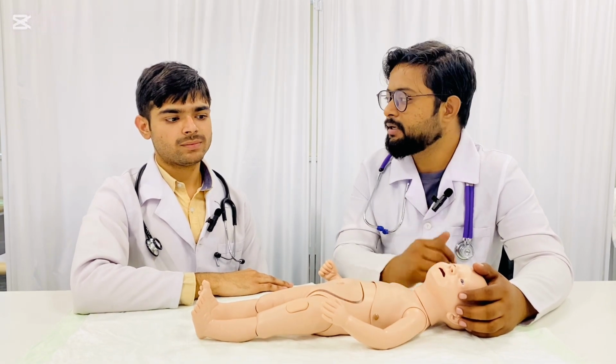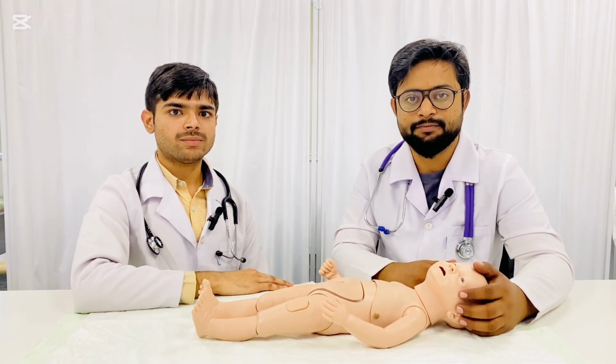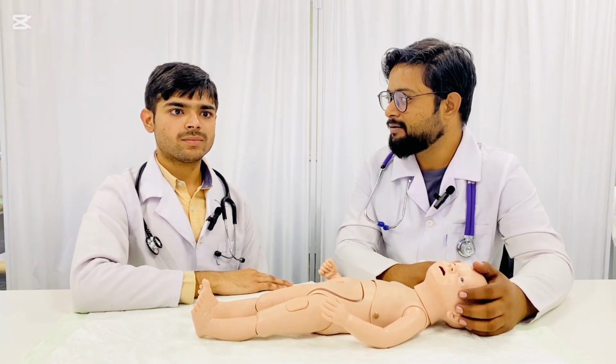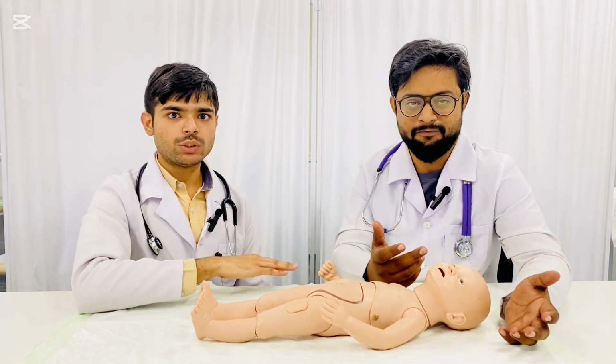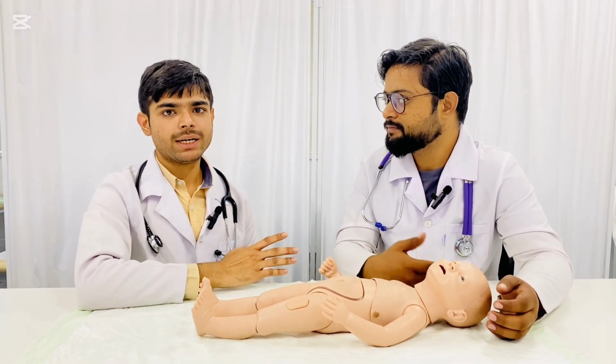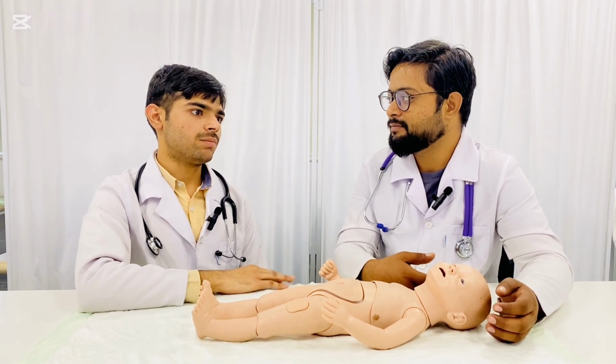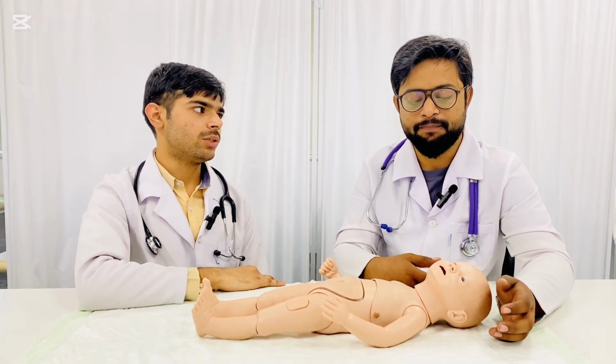And for each of these 5 main criteria, we have 3 scorings. So 0 scoring is for very low activity or no mobility, 1 score is for intermediate mobility or activity, and score 2 is for good activity or normal activity.